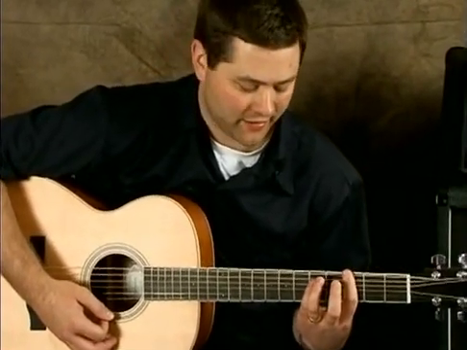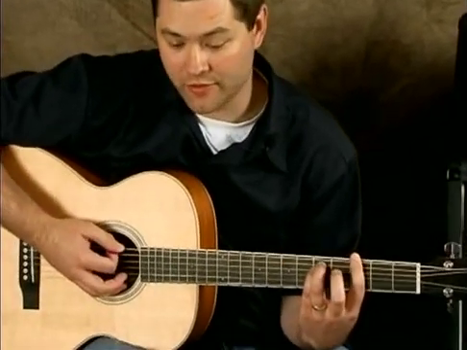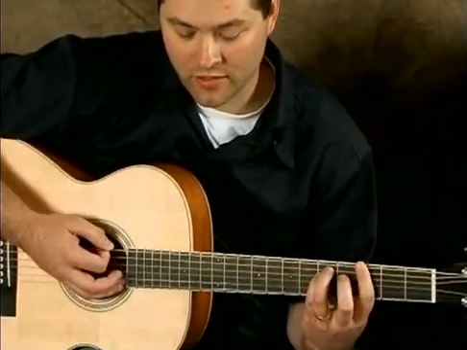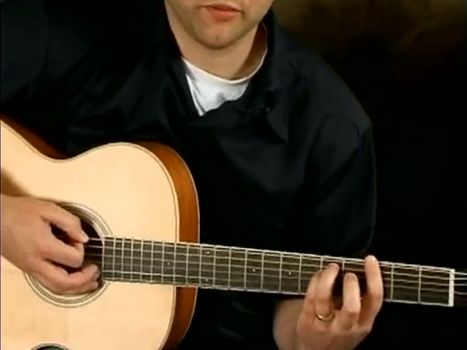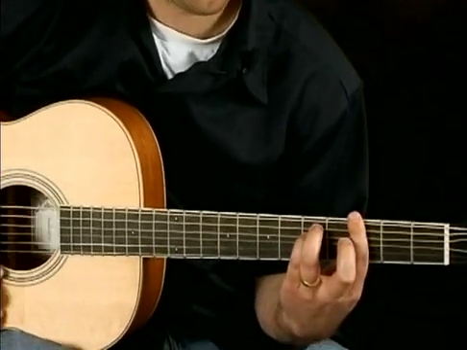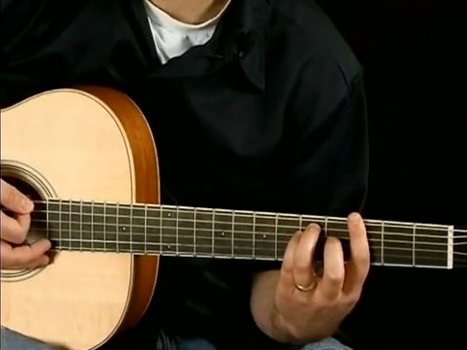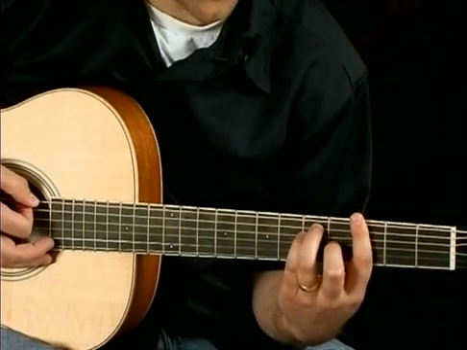Now if I add, let's say, the 5th and the octave to it, then I have a simple G minor bar chord. I can make that major by simply going to the 3rd.